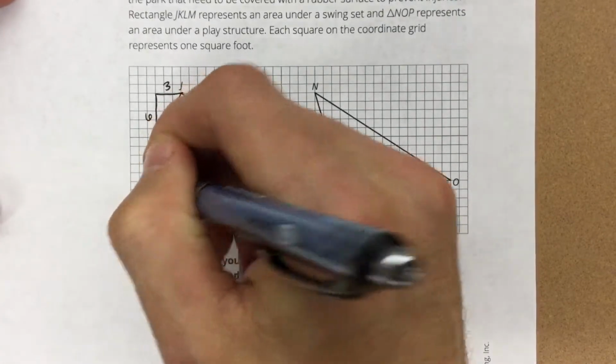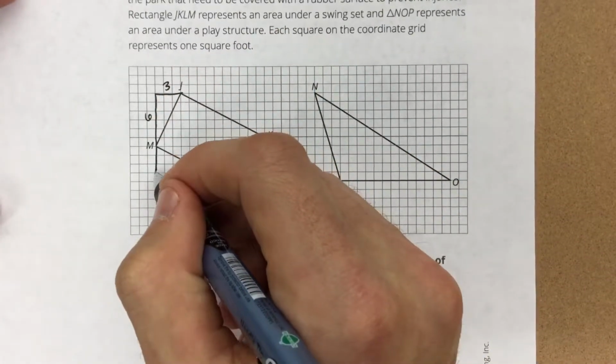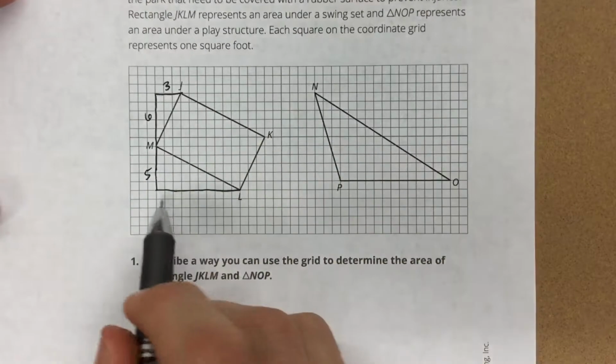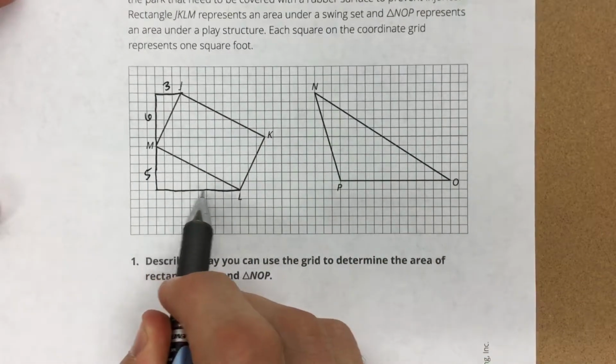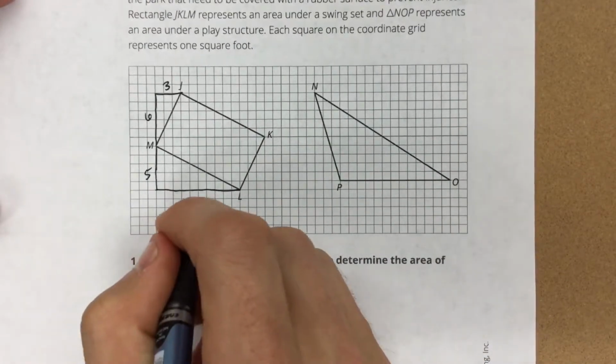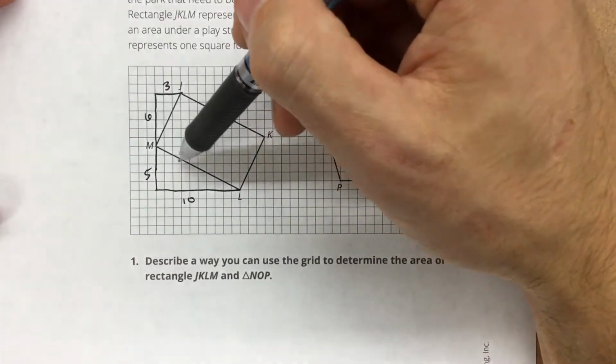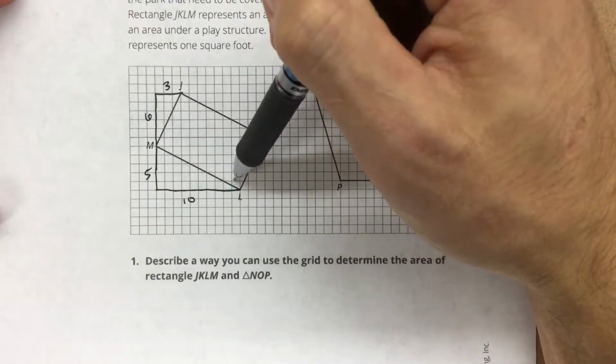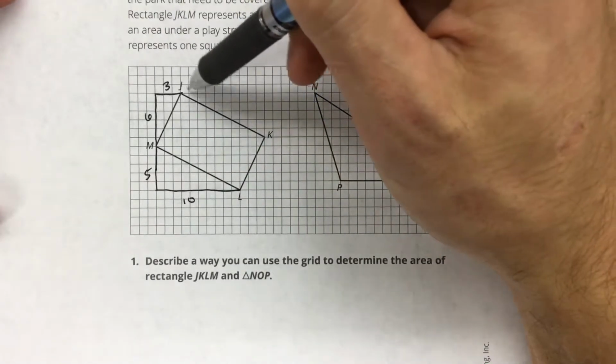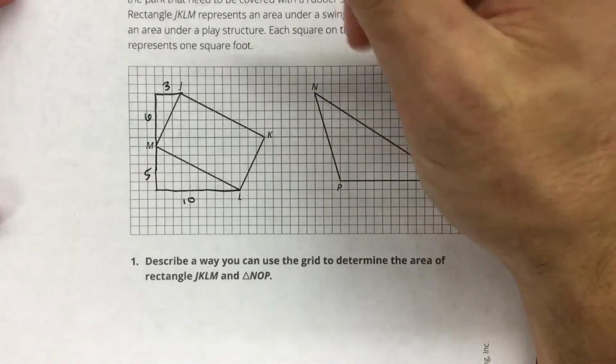Okay, I would construct a different right triangle. This one goes down 1, 2, 3, 4, 5, has a height of 5, and goes over 1, 2, 3, 4, 5, 6, 7, 8, 9, 10. Okay, so then I could use this triangle to find the length of LM. And then LM is the same length as JK, again, because it's a rectangle.